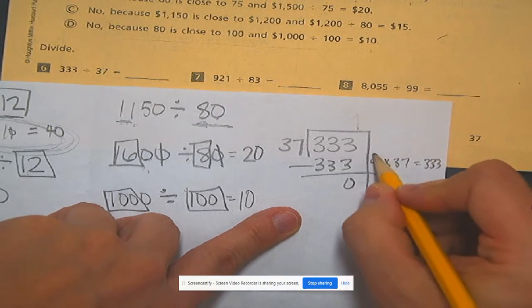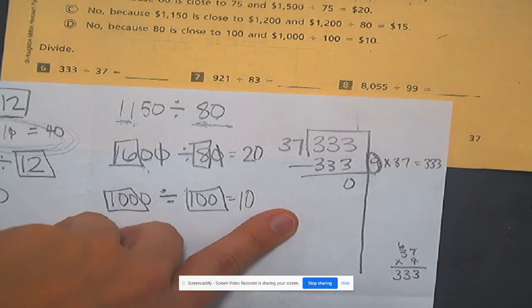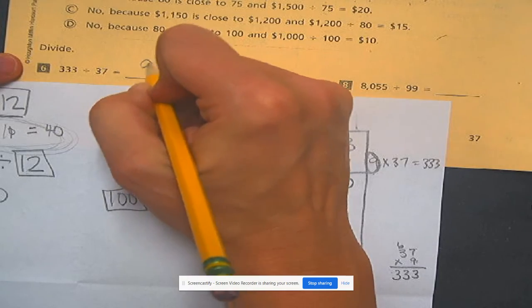333. So where does our answer go? Right there. So what does it equal? 9.